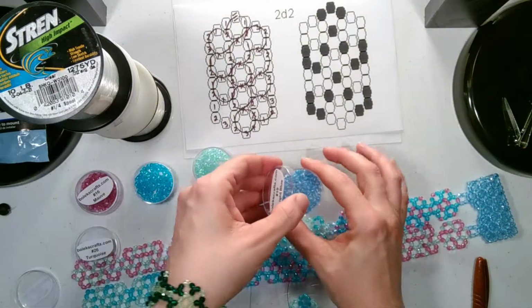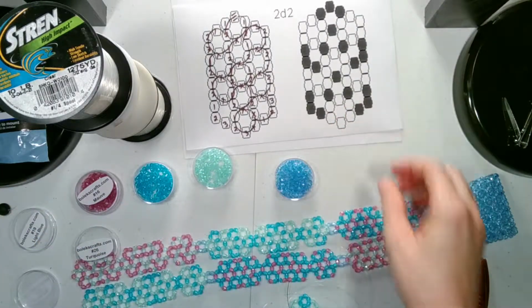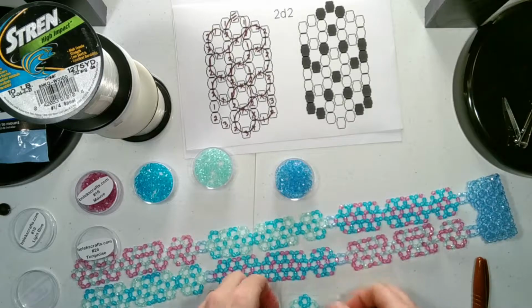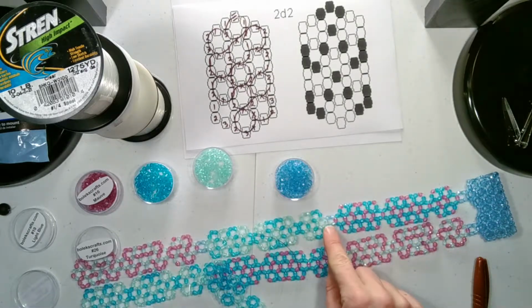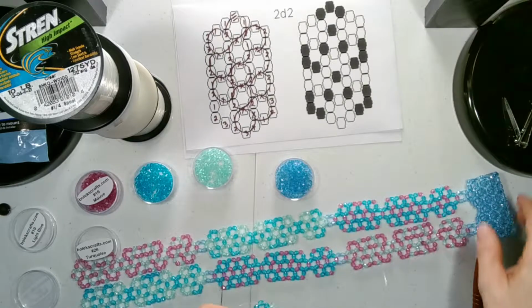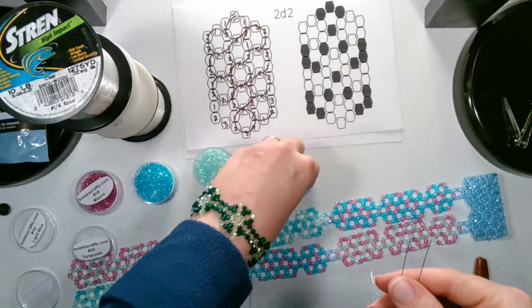Now we are going to need this section like here, because I'm separating my colors with a section of light blue that's the same color as the top. So we'll put 2 of those on each string.